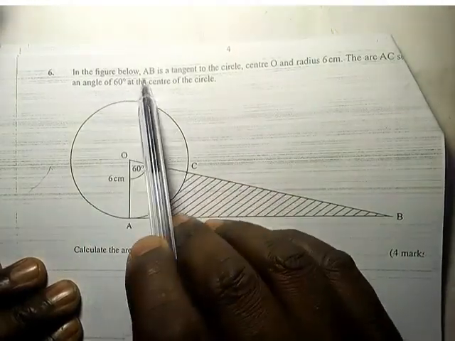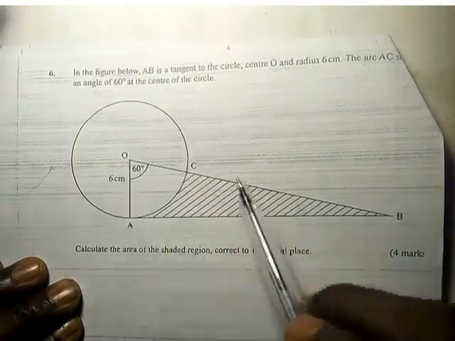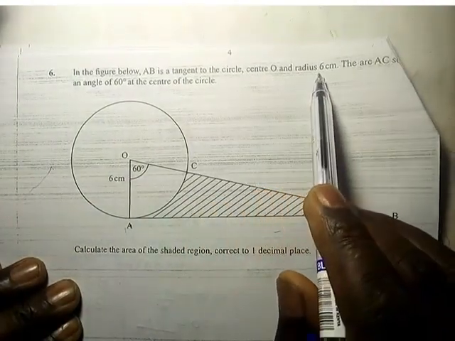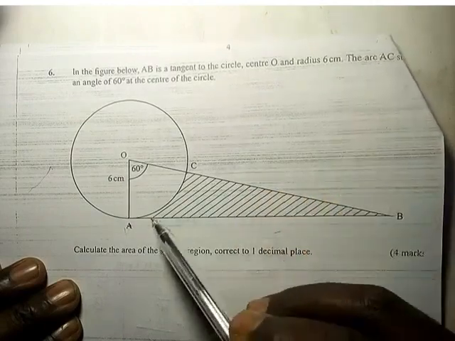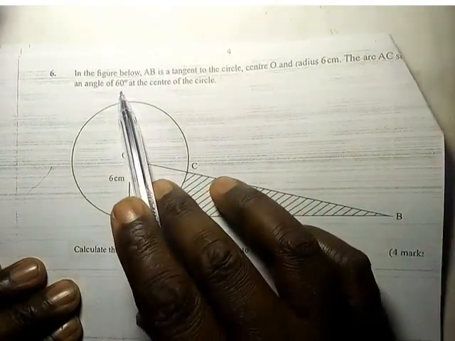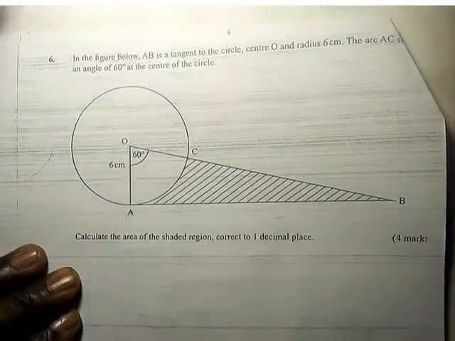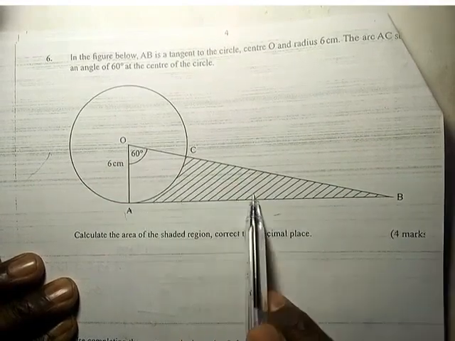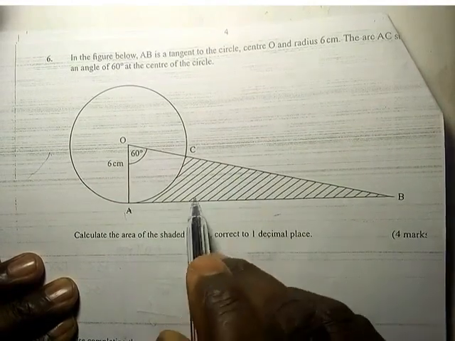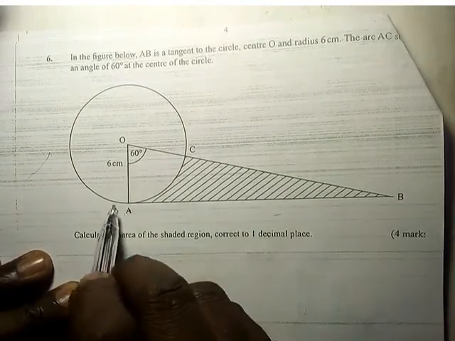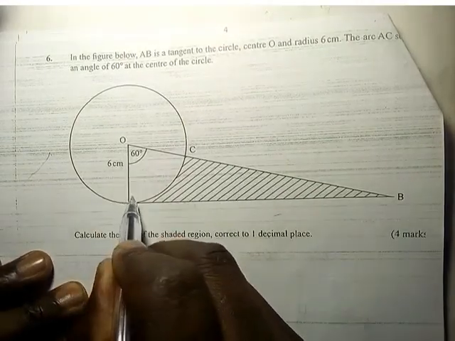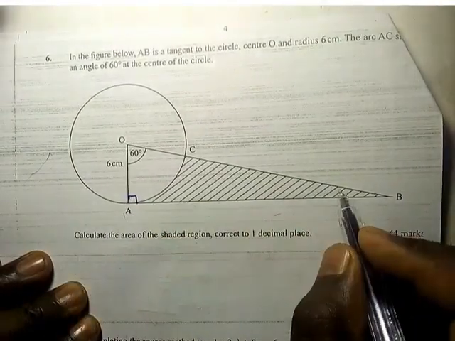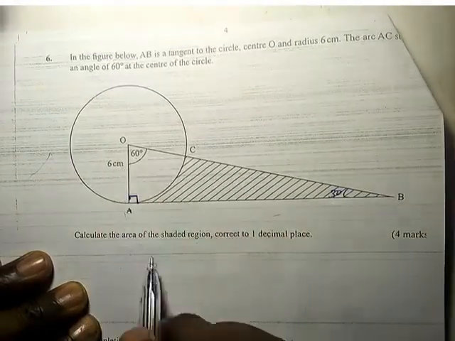In the figure below, AB is a tangent to the circle, center O and radius 6. The arc AC subtends an angle of 60 degrees at the center of the circle. Calculate the area of the shaded region correct to 1 decimal place. We want to calculate the area of the shaded region. Kwanza kitu nafaa kujua, a tangent to the circle forms 90 degrees. So already we know that this one is 90 degrees.